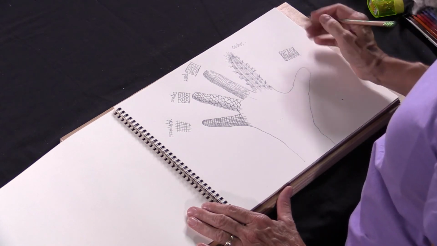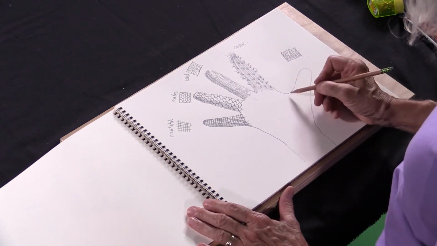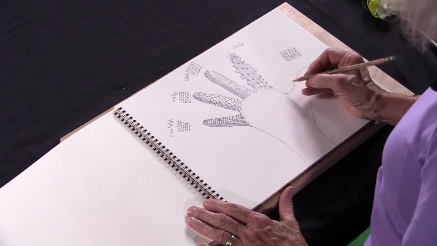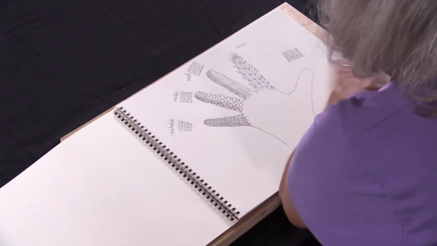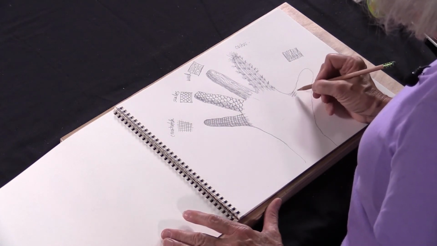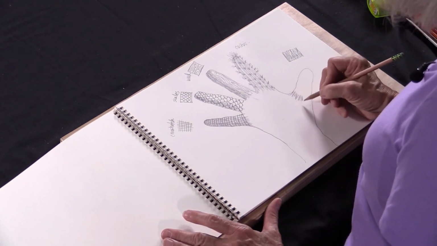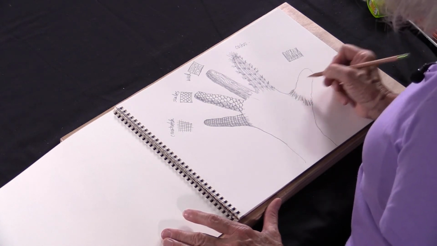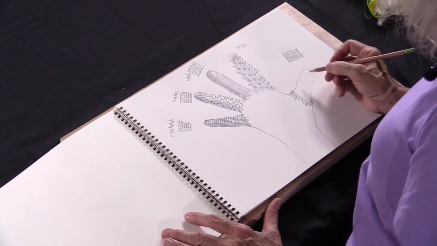You could go the opposite way too, but it's fun to start at the bottom. So I'm going to start at the bottom of my thumb here, and this is my furry thumb. And I'm going to start down at the bottom with some dashes. You want it to be like fur, and you can have some sticking out the side.